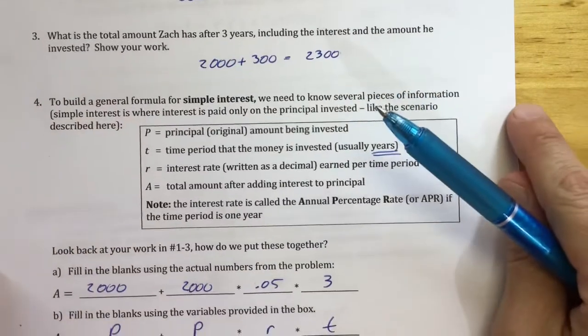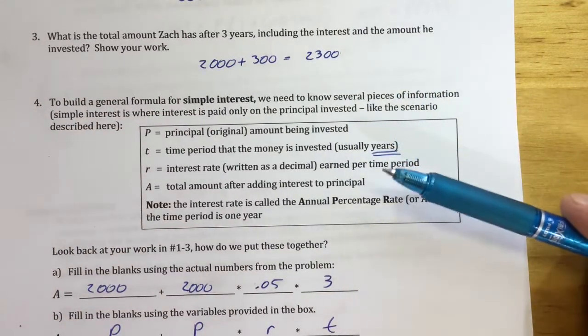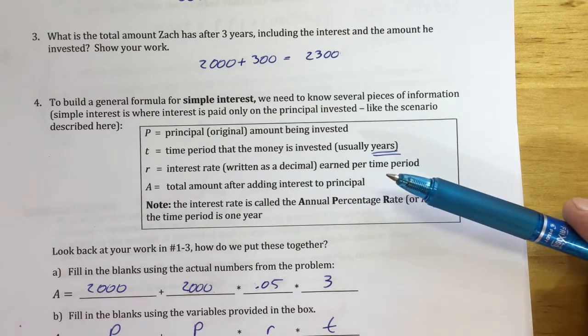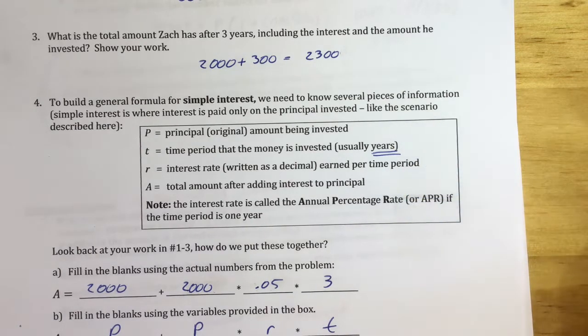All right, so next, we're actually going to start to develop a formula that we can use because, what if we want to do a backwards problem? We want to find out how much was invested at the beginning to yield some sort of answer at the end. So we need to know the formulas.